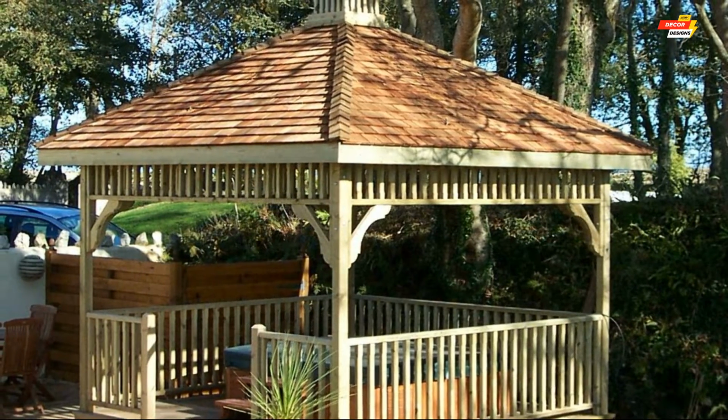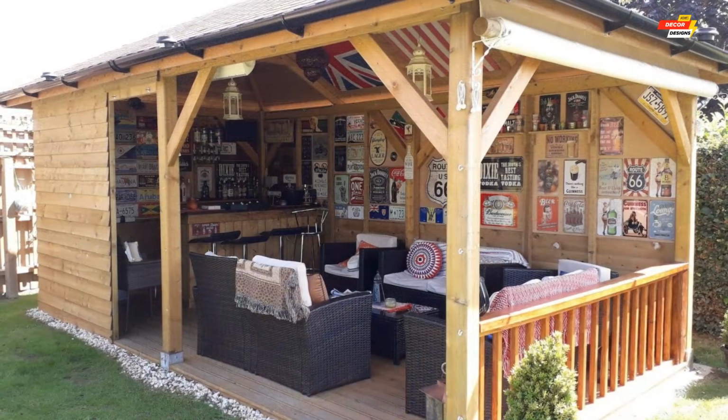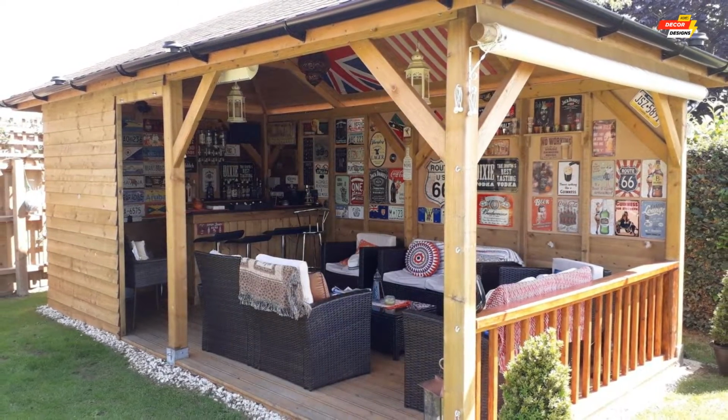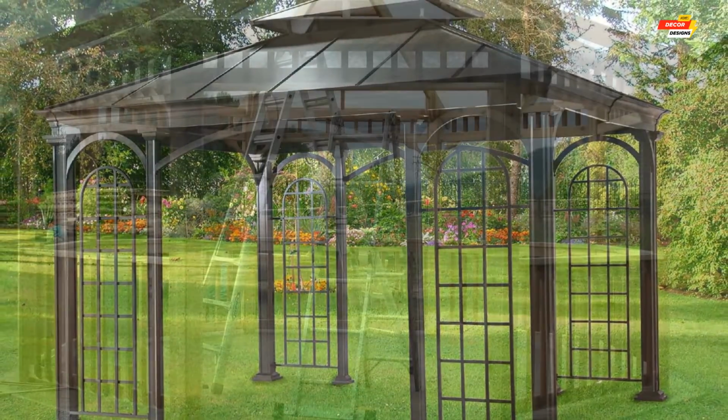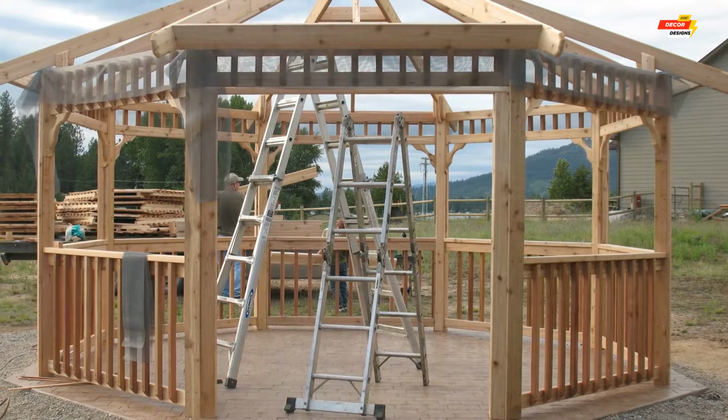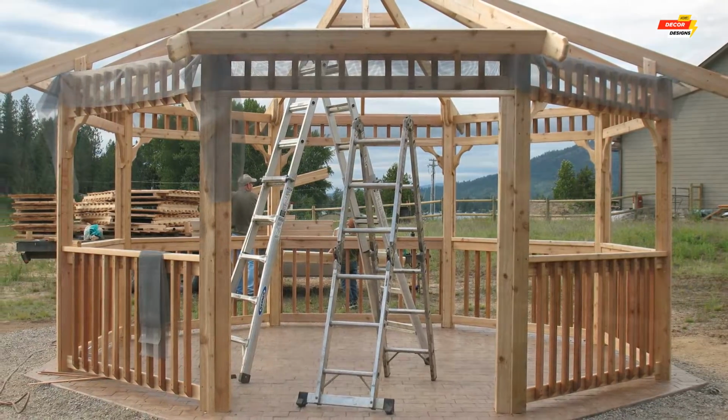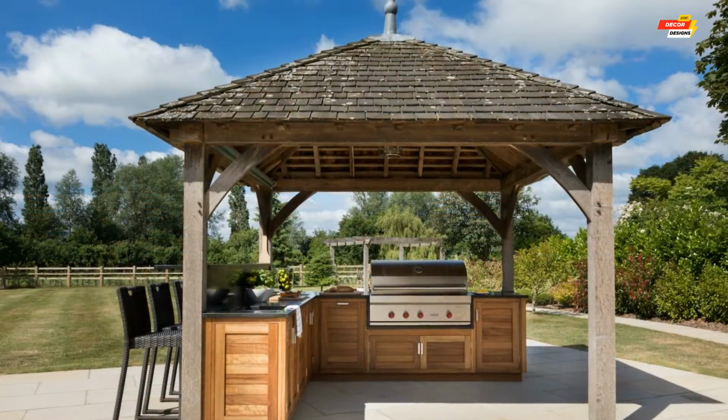6. Gazebo with a hammock. Indulge in relaxation and tranquility with a gazebo featuring a built-in hammock. The gentle swaying of the hammock provides a peaceful escape from the stresses of daily life. Surround the gazebo with flowering plants and trees to create a serene and idyllic setting.